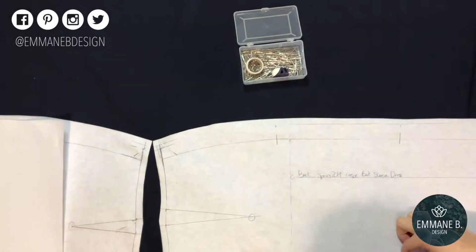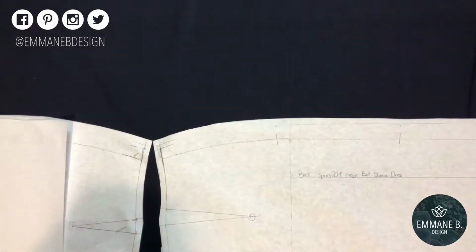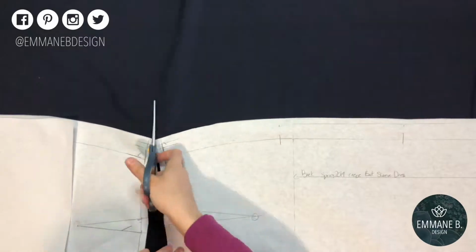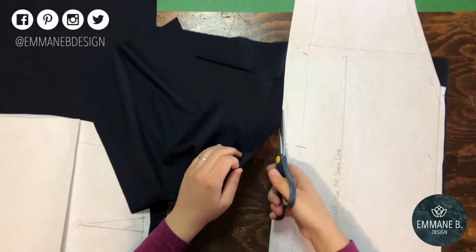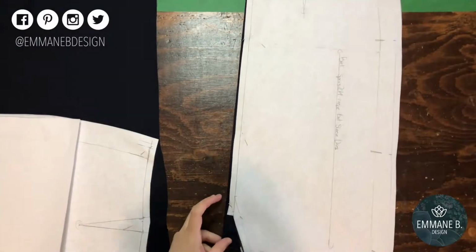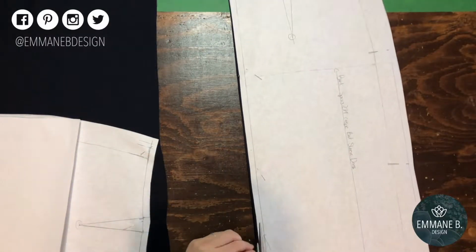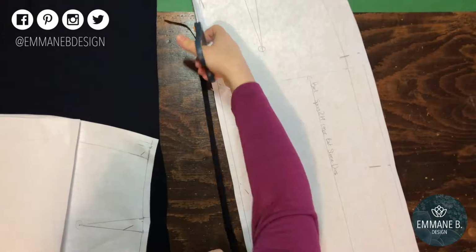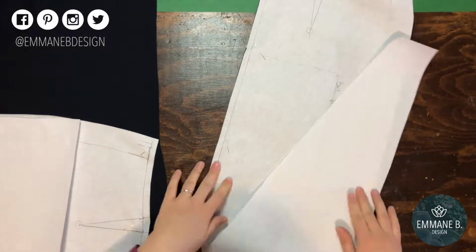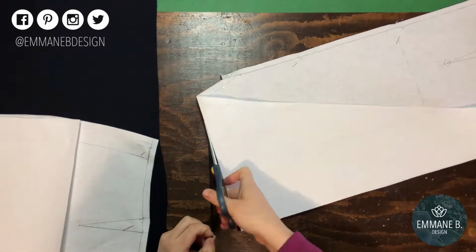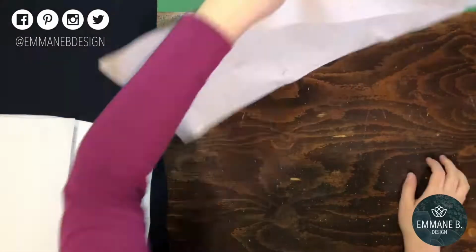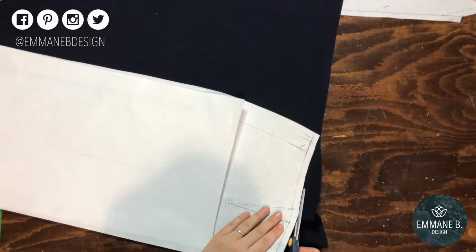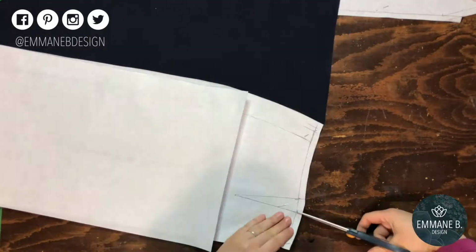So I'm cutting it in the navy because I ran out of the white. My piece that was left over of the white was a little too small to cut both of the skirt in it. So you see I have a huge piece here, so I'll probably use it again to cut a bustier, a smaller piece of pattern. And I always try to maximize what I use without wasting.